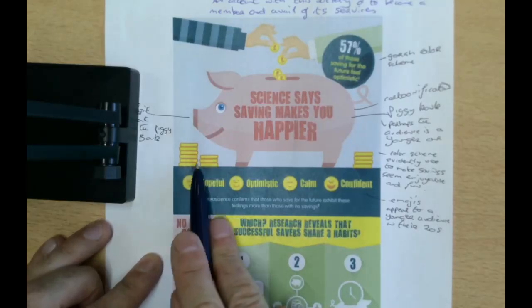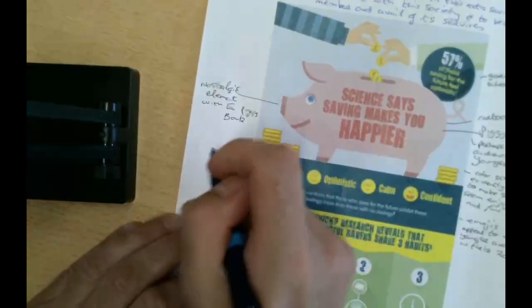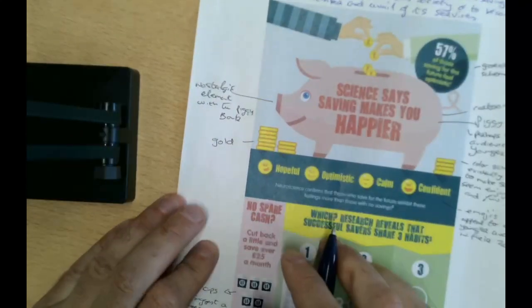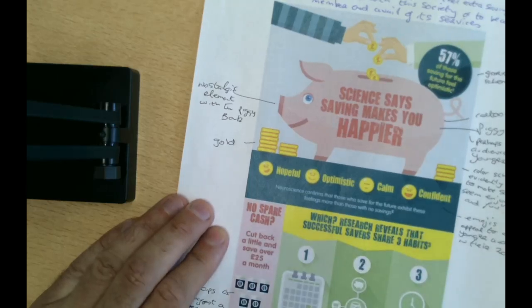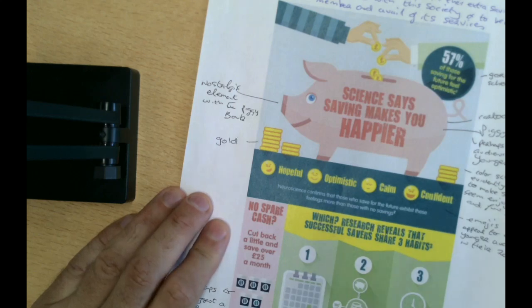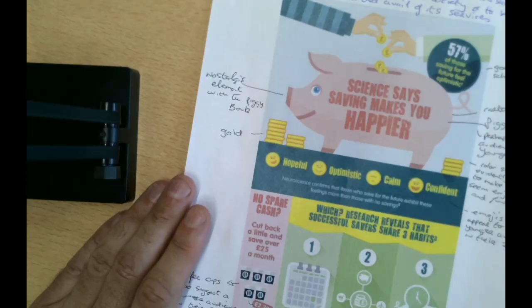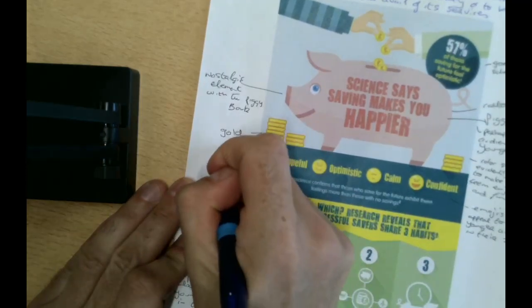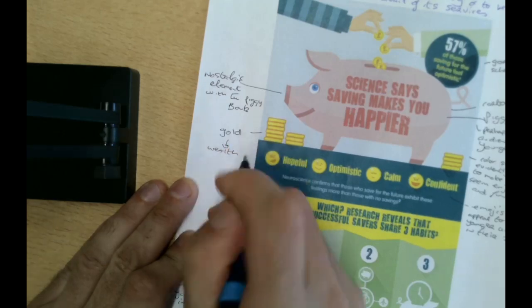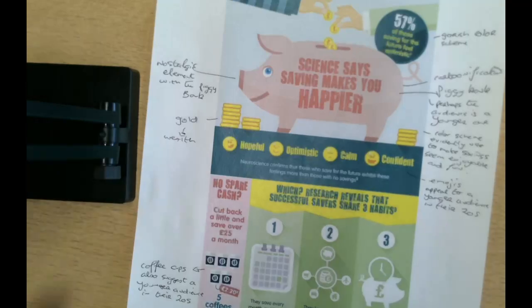What about here? What color do we have? Gold, thank you, gold. Gold symbolizes, yep. Actually, right? It's wealth, right? Gold wealth. There you go. Well done. You're considering the implications of the color scheme, right? Anything else for the visuals?